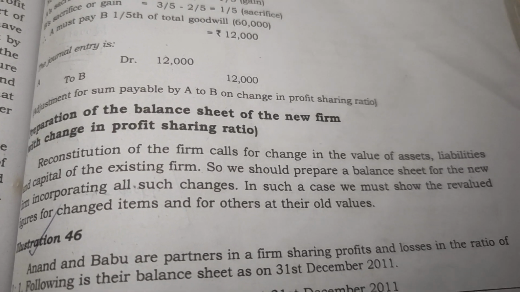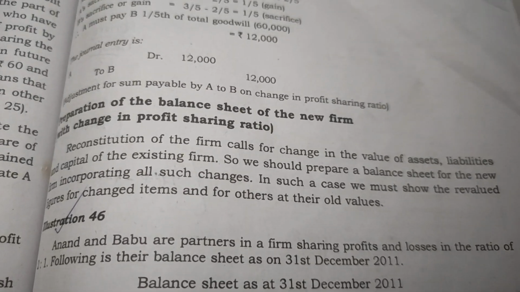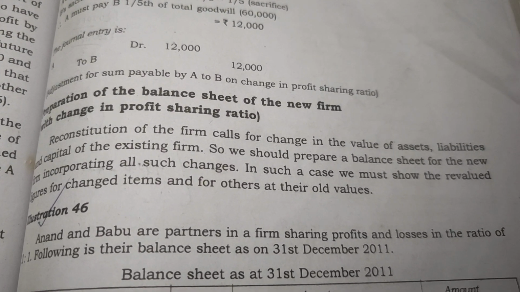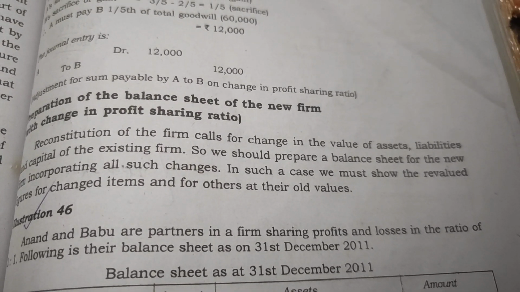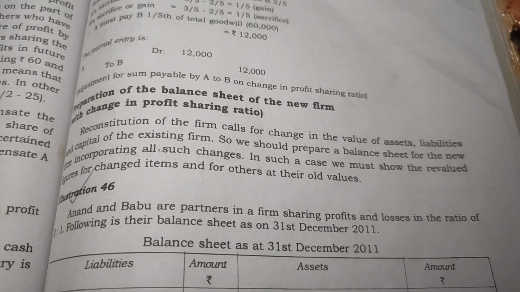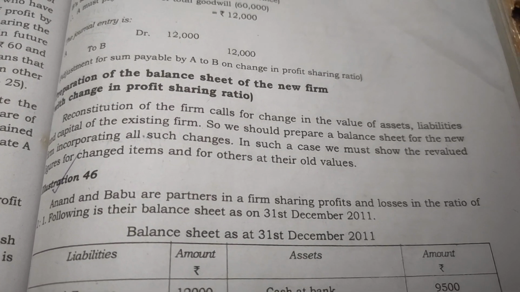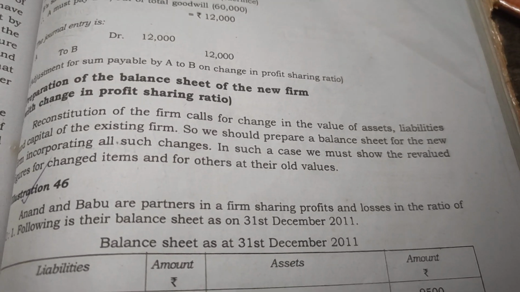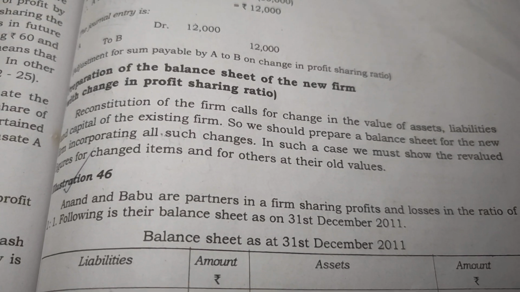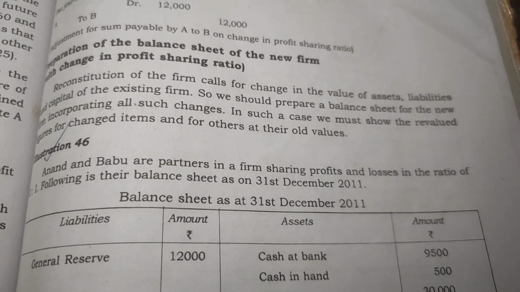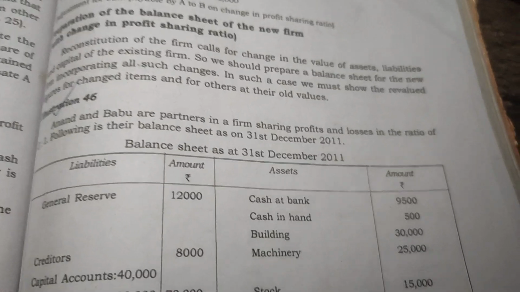Today's class is about the preparation of the balance sheet of the new firm with the change in the profit sharing ratio in the case of admission of a partner. Reconstitution of the firm calls for a change in the value of assets, liabilities and capital of the existing firm. So we should prepare a balance sheet for the new firm incorporating all such changes. In such a case, we must show the revalued figures for the changed items and for others at their old values in the balance sheet.